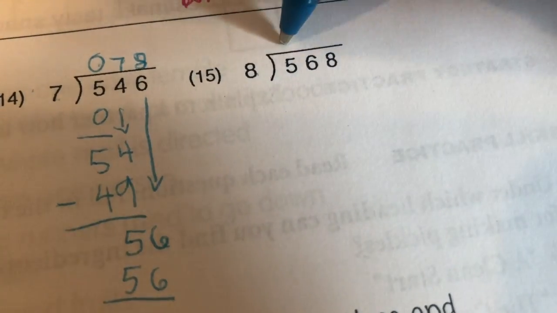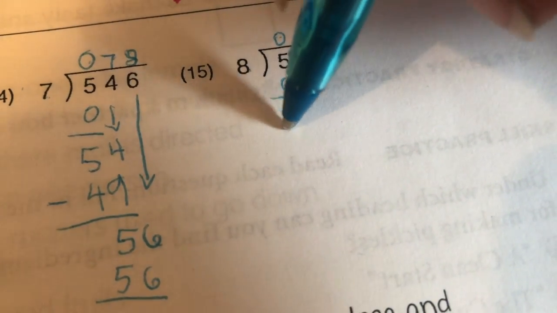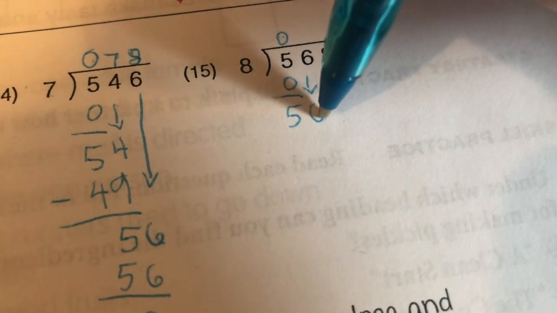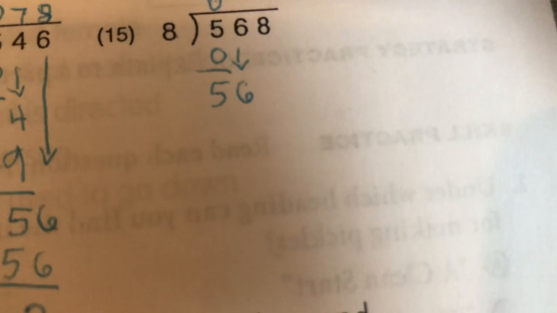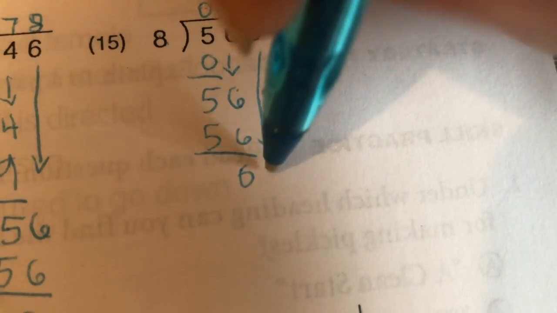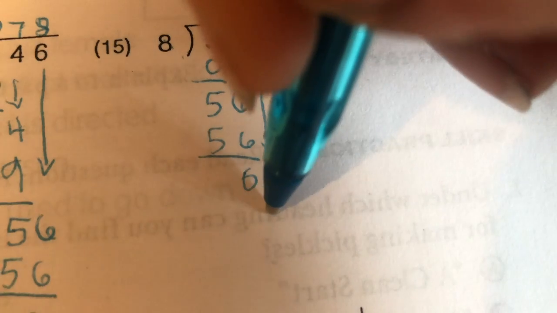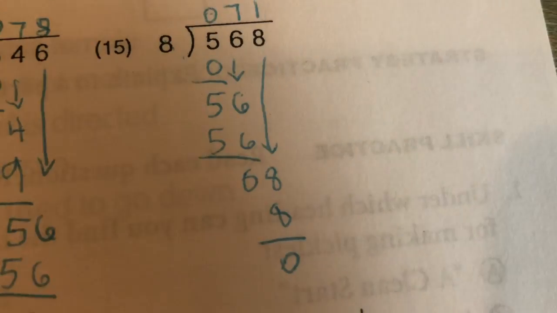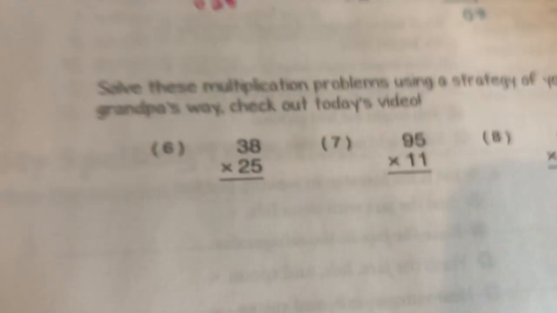How many times does 8 go into 5? 0 times. 8 times 0, 0, 5. Now bring down the 6. How many times does 8 go into 56? Well, I just finished saying that 8 times 7 is 56, so it's 7 times. No difference. So now we're working with the 8. How many times does 8 go into 8? 1 time. 1 times 8 is 8. 0. That was a fun one. Sorry, my writing's a little sideways, but you get the idea. Okay, now on to the next one.